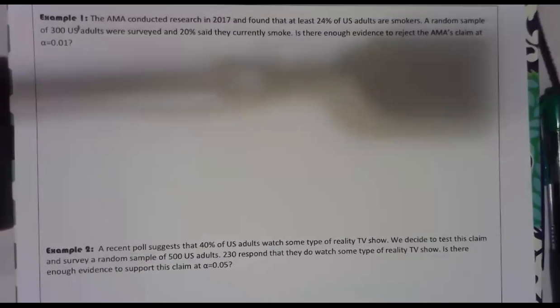So whenever they ask you if there's enough evidence, that's when you have to use those 8 steps. And we're going to be finding different things to use.